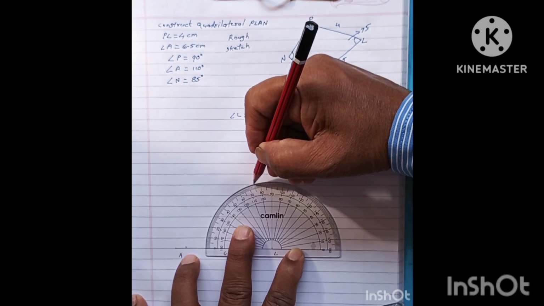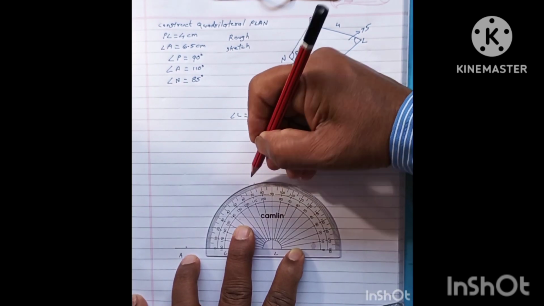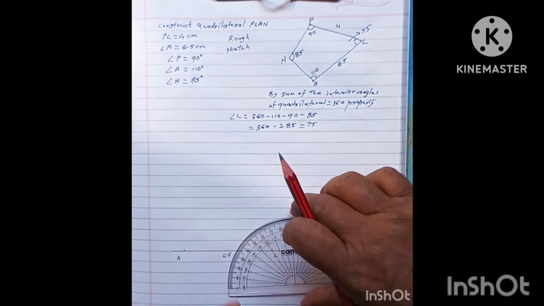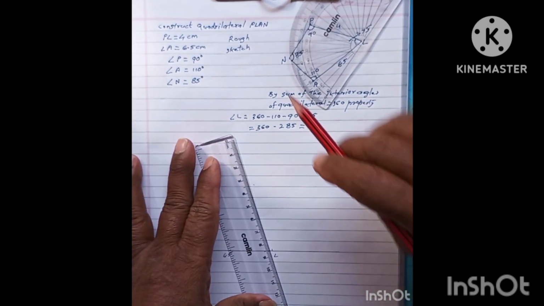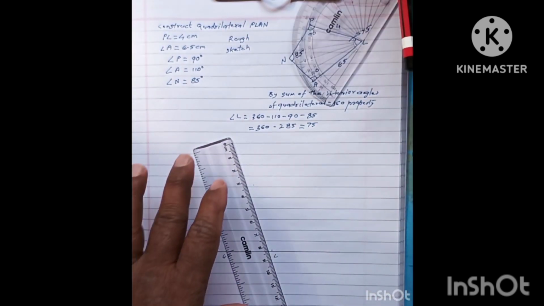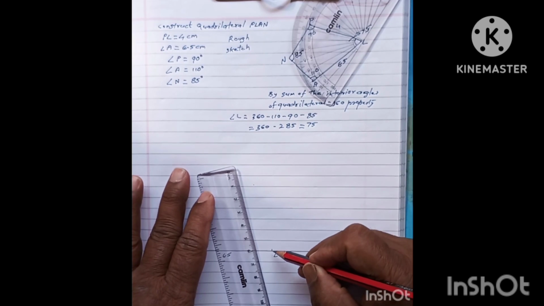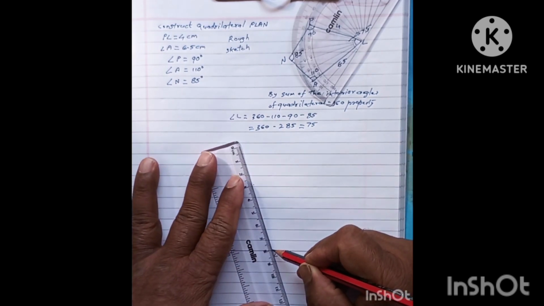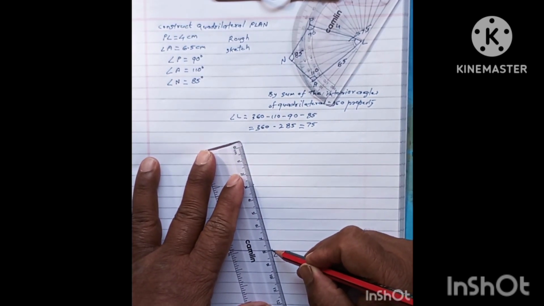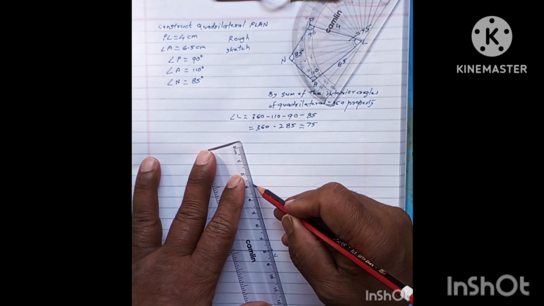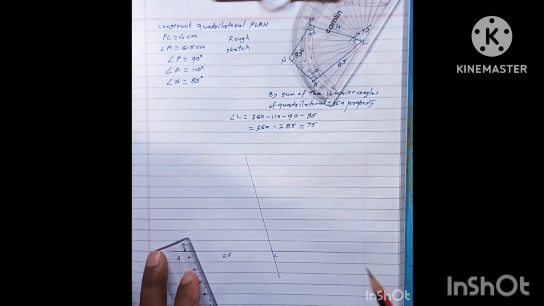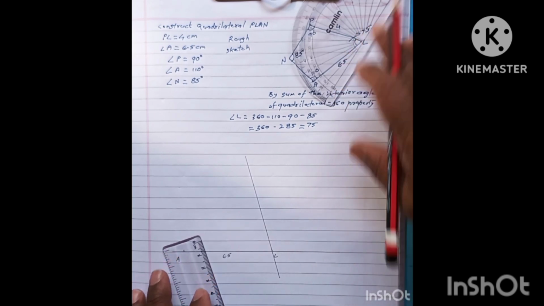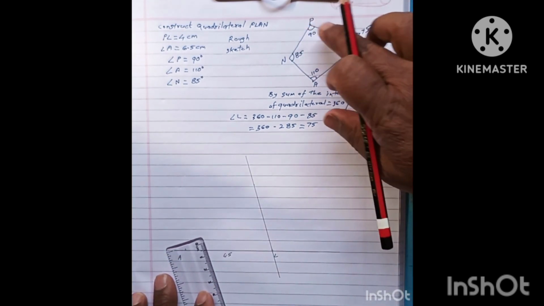Now take 75 from A, okay, this is exact 75. So this line which will be joining P will lie on this point somewhere at a distance of 4 centimeters from L. We will see that, okay. This confirms that these 2 points are lying on the line, and yes, we have joined it, okay.